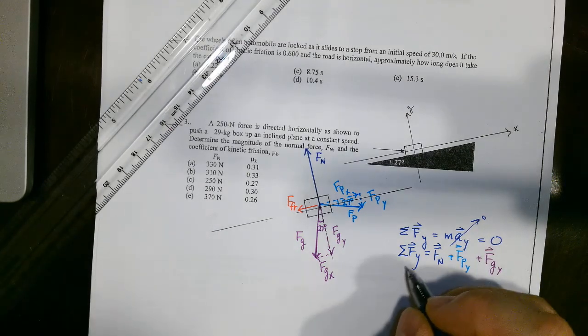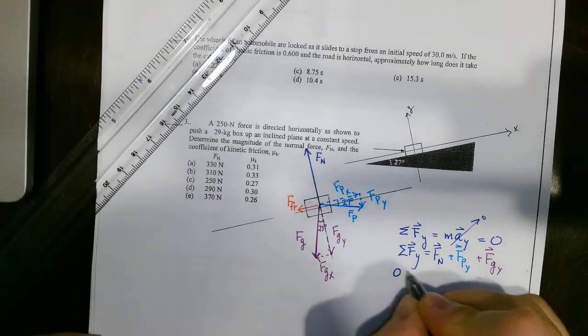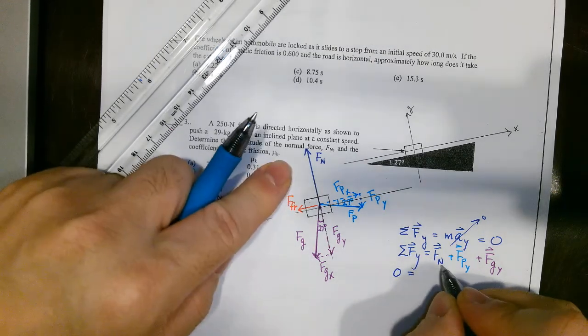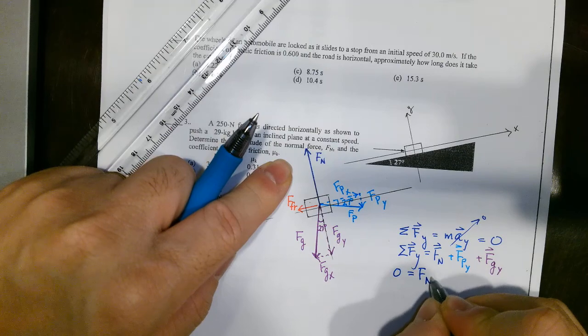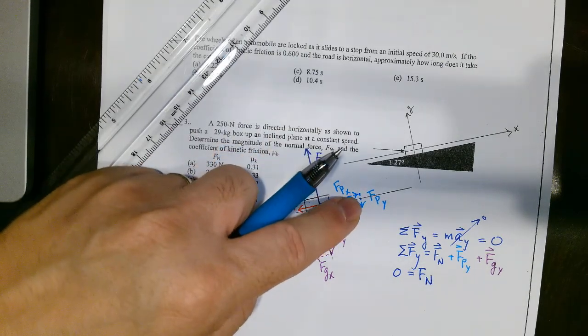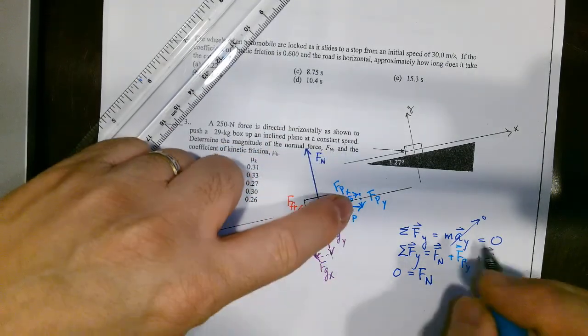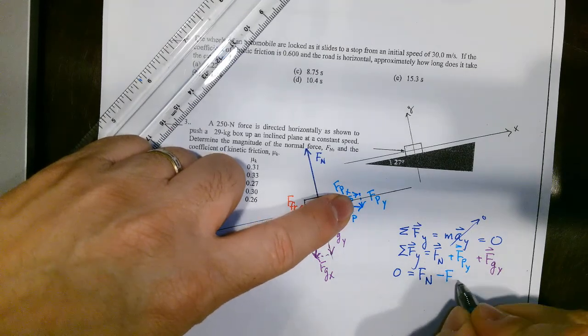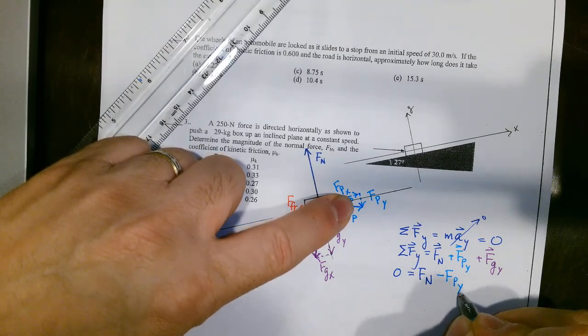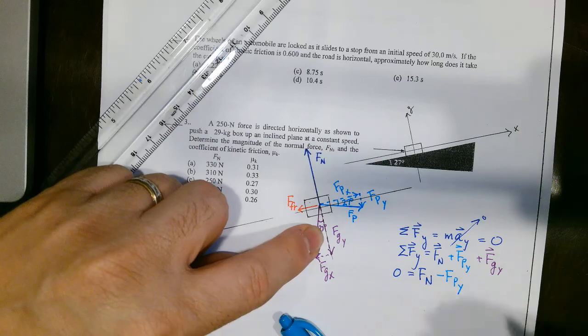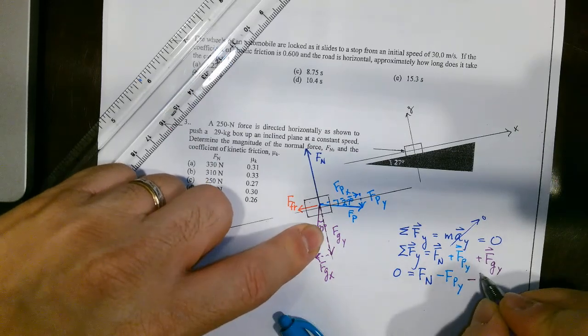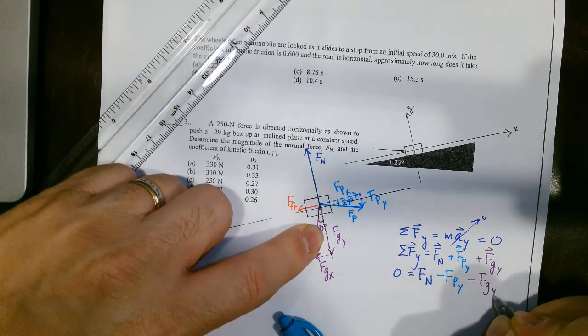So 0 is equal to F normal, I'm going to consider that positive. FPY, I'm going to consider that negative because it's pointing down. FGY is also pointing down, so I'm going to consider that negative.